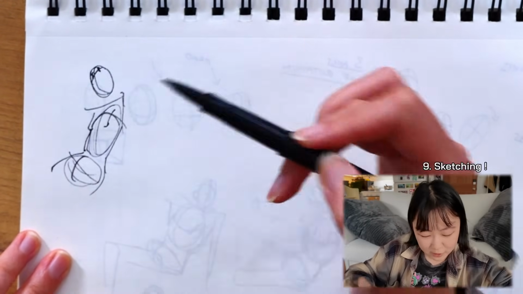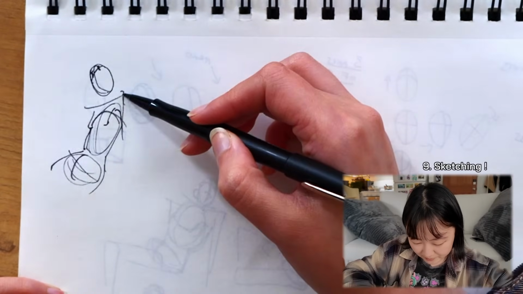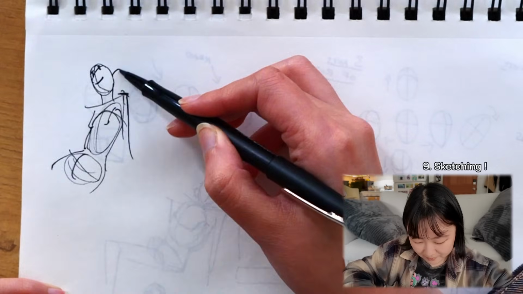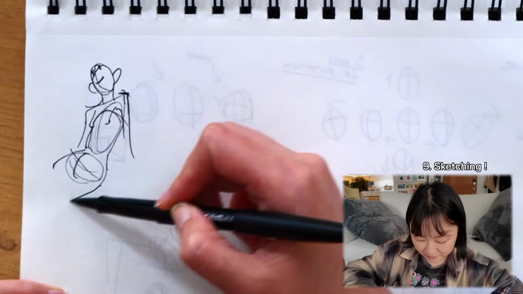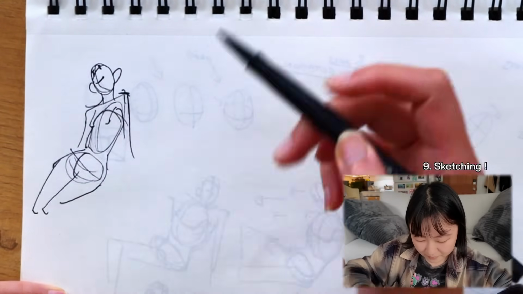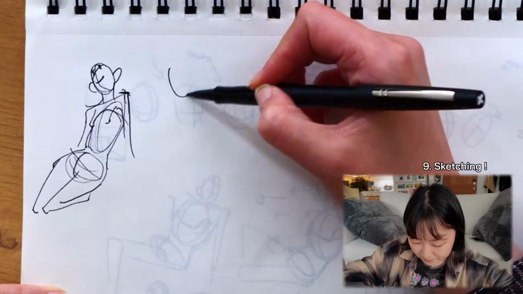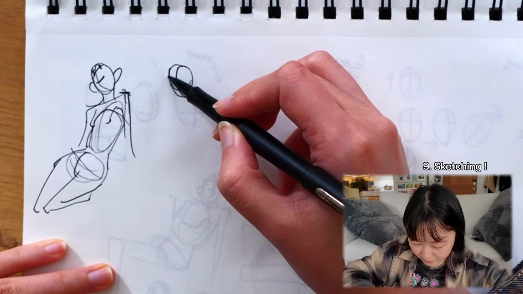What if I tilted this that way? What if I tilted this the other way? What if I started overlapping the forms?